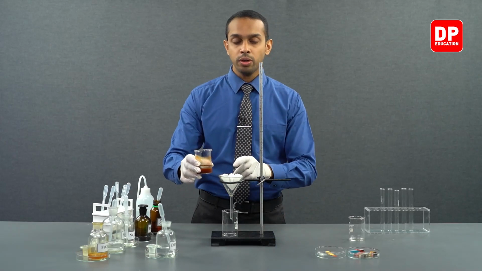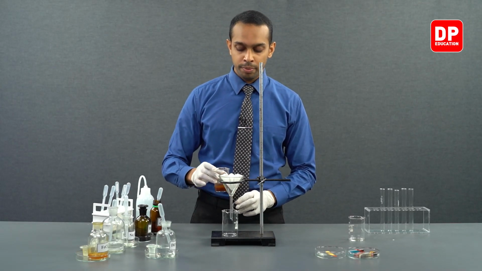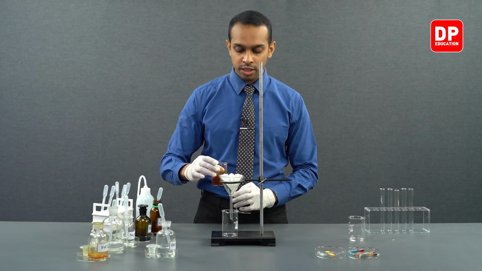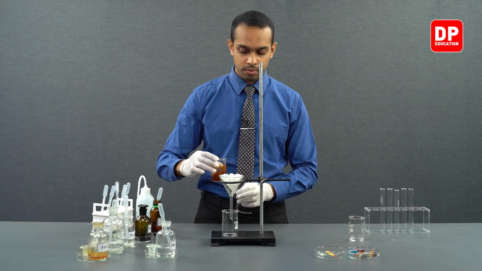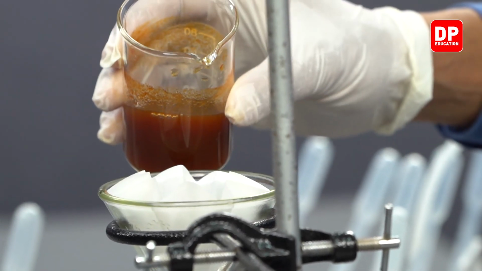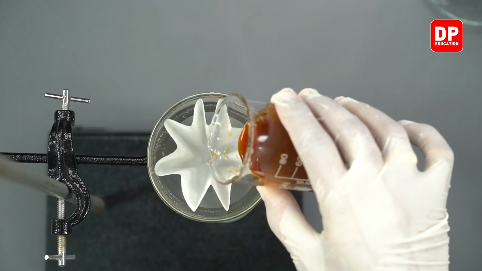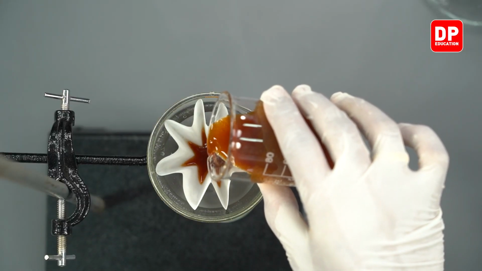So, after wetting our filter paper, we will start transferring our suspension onto our filter paper. We will make sure the suspension is mixed really well, and then we will transfer it onto our filter paper.